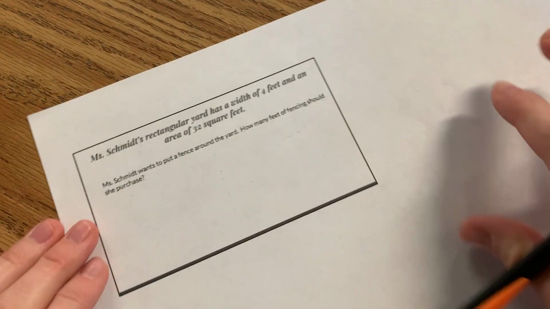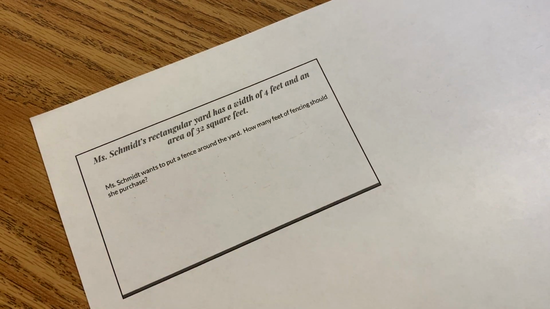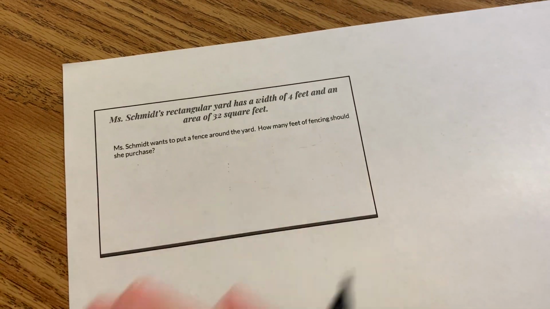All right, we have one more question. Once again, Ms. Schmidt's rectangular yard has a width of 4 feet and an area of 32 square feet. Ms. Schmidt wants to put a fence around the yard. How many feet of fencing should she purchase? Go ahead and try that one on your own.